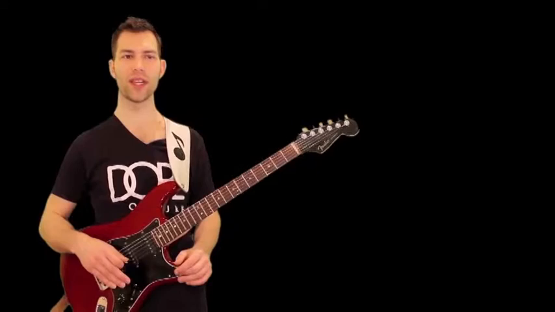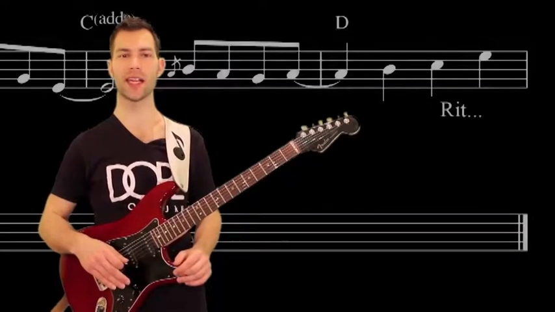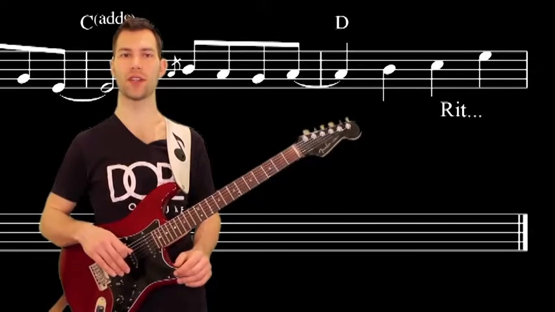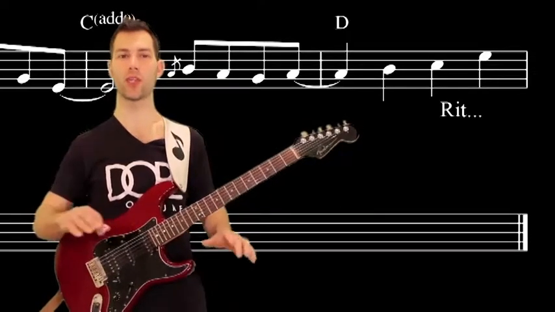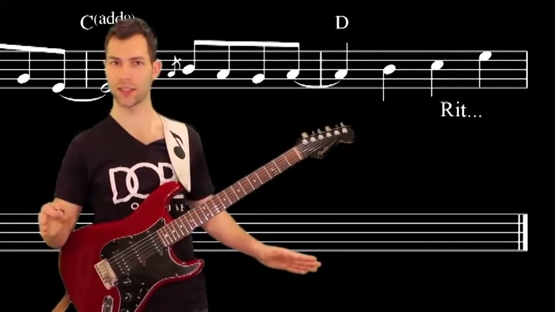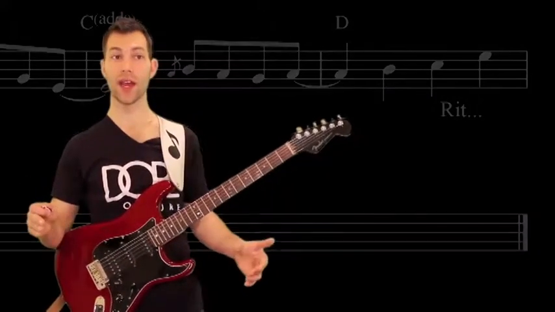One more thing. The very end, check this out. In the second to last measure, it says R-I-T underneath the measure, and that means slow down. So we slow down for the ending, just at the end. And that's what that means. Okay? Alright, I think that's it.